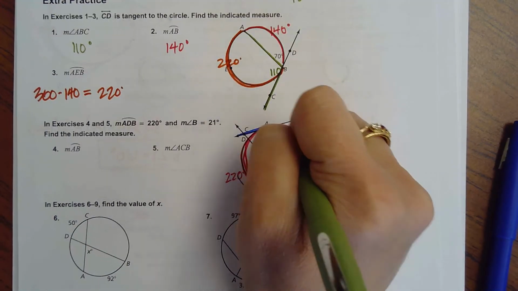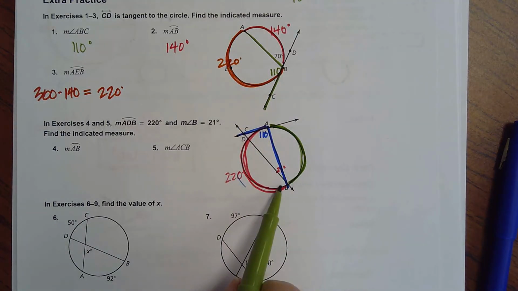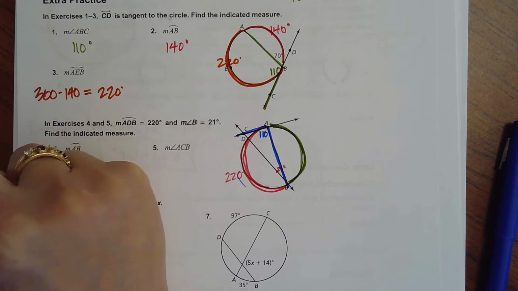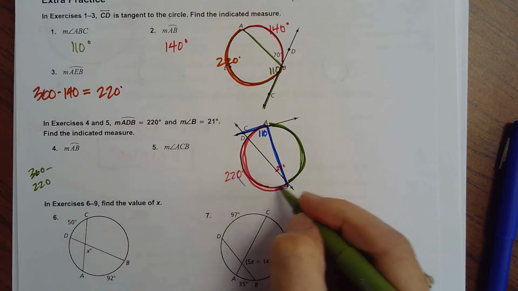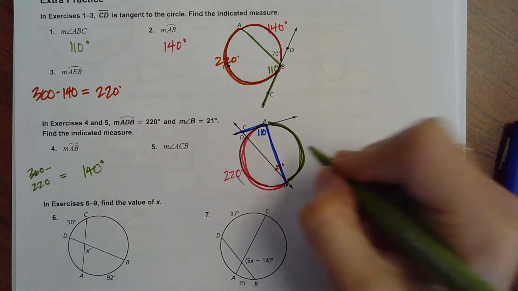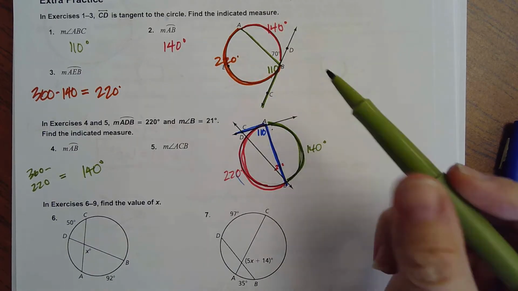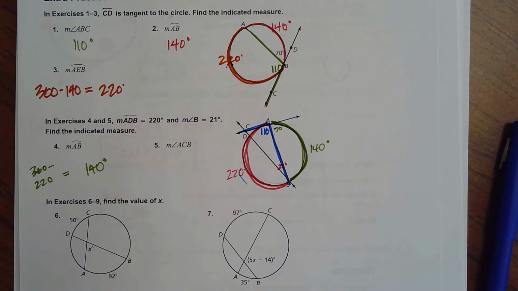So let's go back to this. So arc AB. Well, there's a couple ways you could do this. If you notice that all of this is 220, you could just take 360 and subtract 220, right? So 360 minus 220, and you would get 140 degrees. And that would be the rest of this arc here. You could have also figured out that this angle here was 70 degrees, and therefore this arc would be twice as big. So you could have done it that way too.